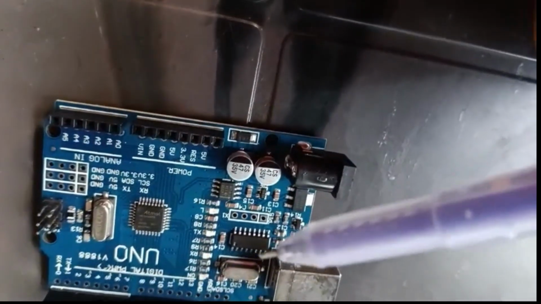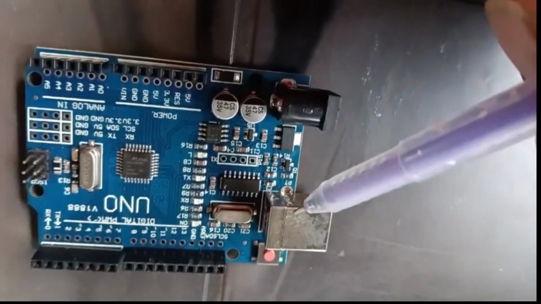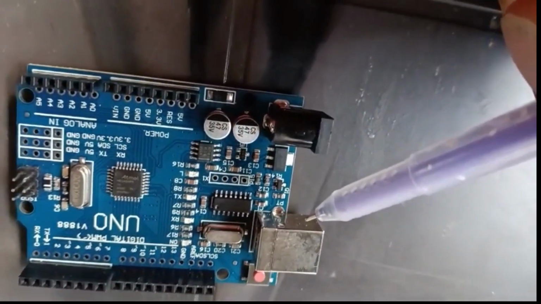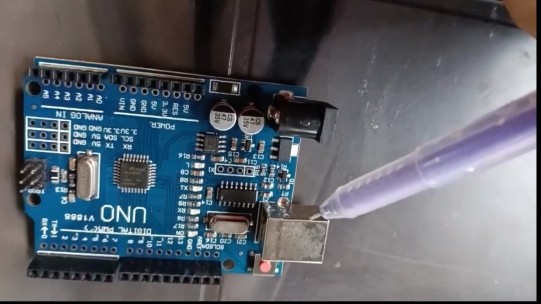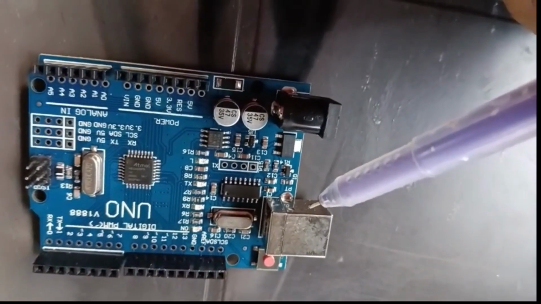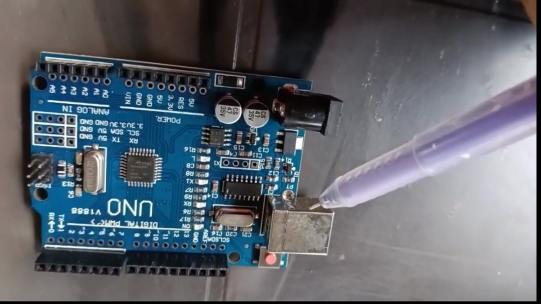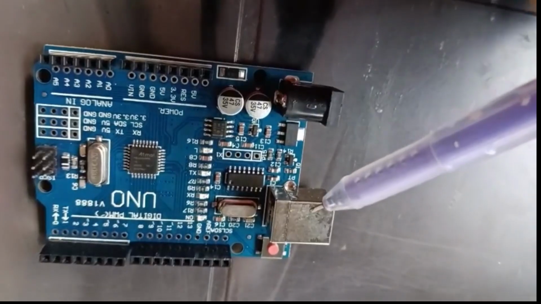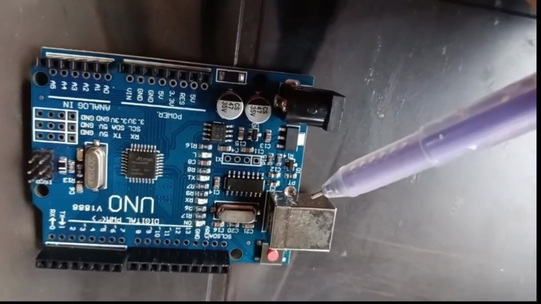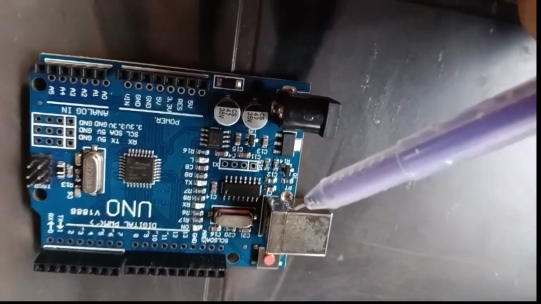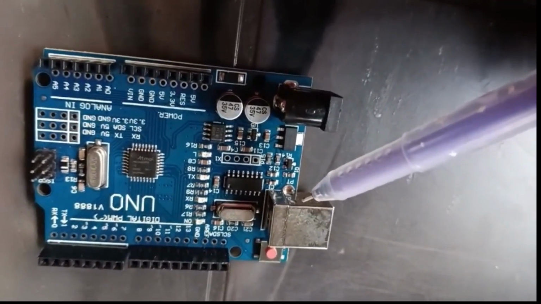Now you can see this part is nothing but a USB port. Here we can connect the Arduino UNO controller with any computer or some other device using this port. So here USB data can come through this port.